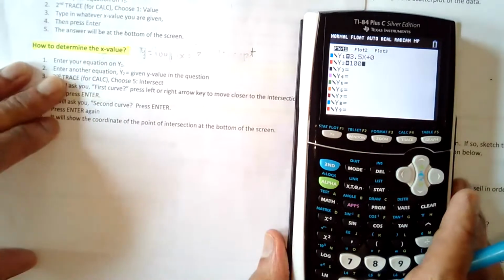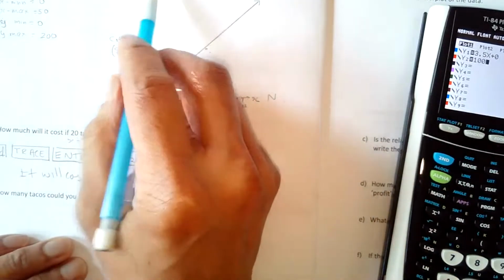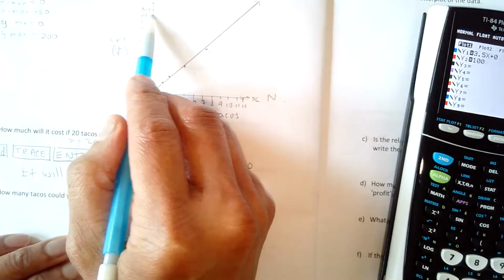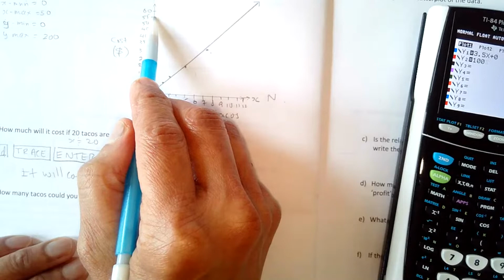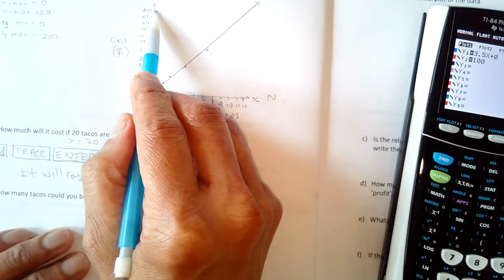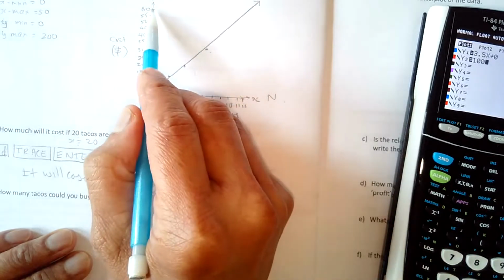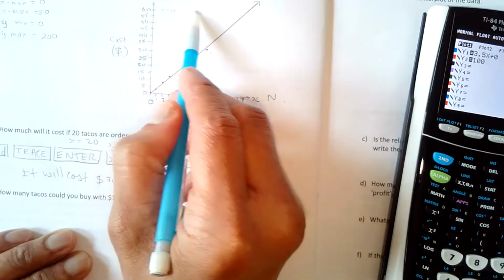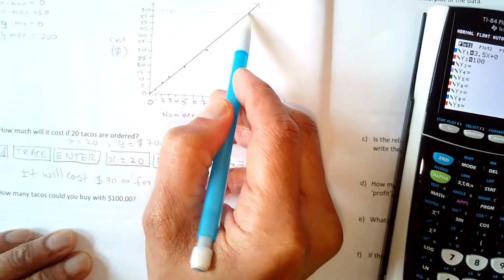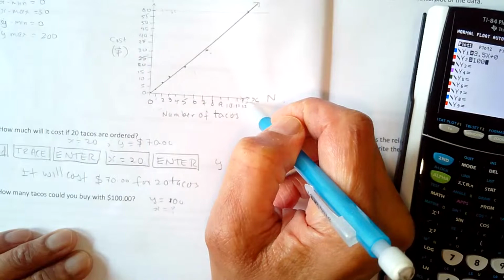Now, I'll stop there. I'm going to show you what we do. Now, we actually have a line going right across here. If you wanted to purchase $60 of tacos, how much would it cost you? By putting y equals 60, I'm constructing a horizontal line, and where they meet will give you the amount of tacos you can buy.